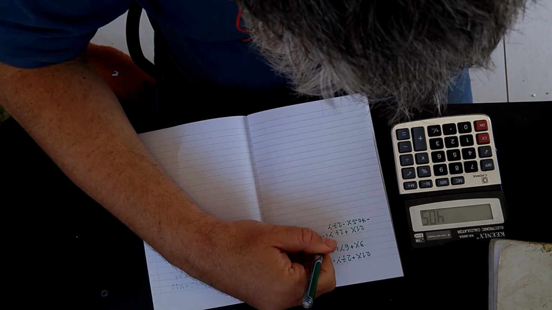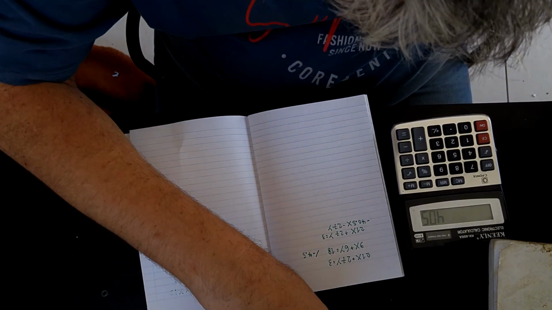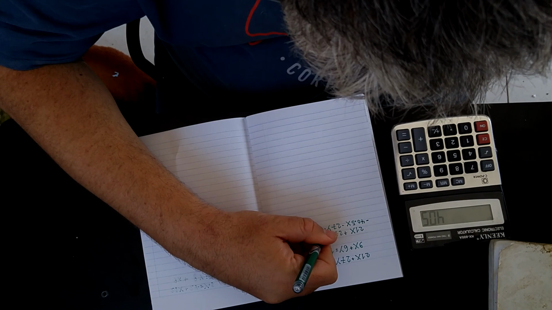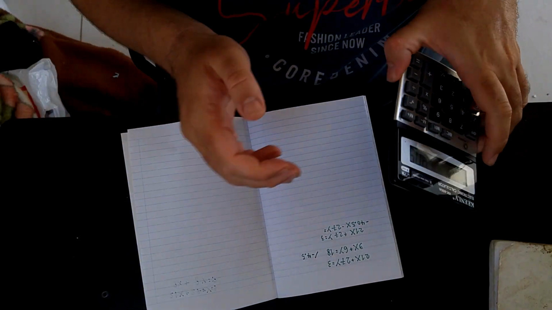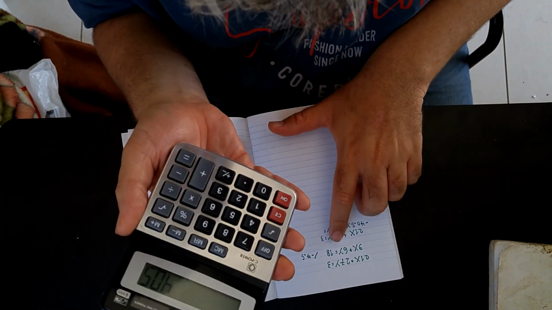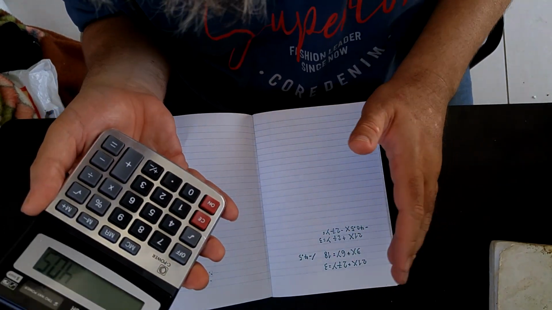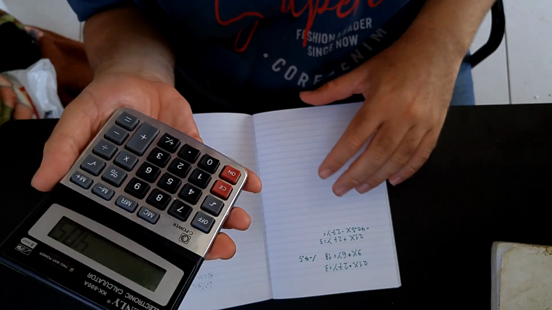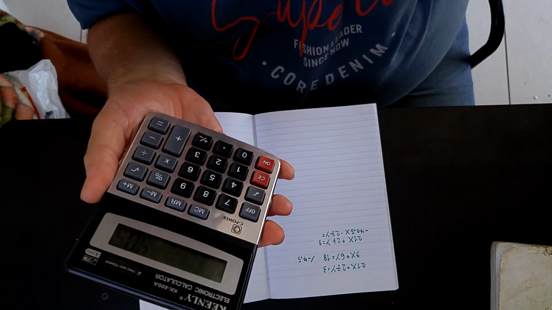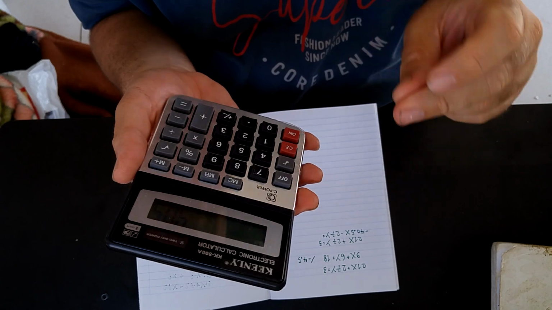equal to 3, and we just have to multiply 18 by negative 4.5, and that's going to be 81.